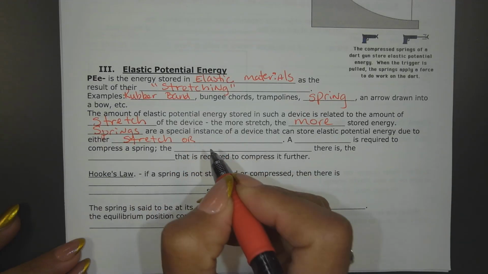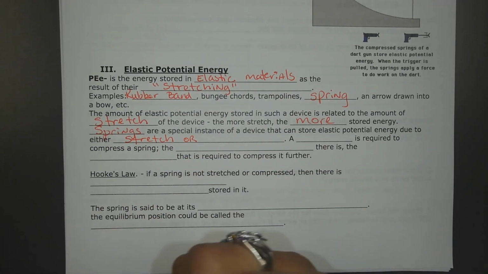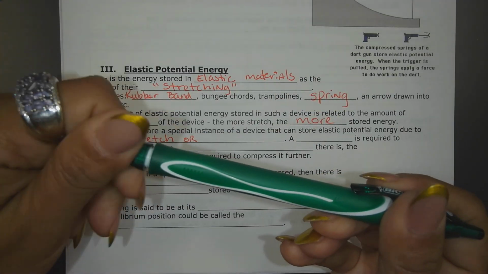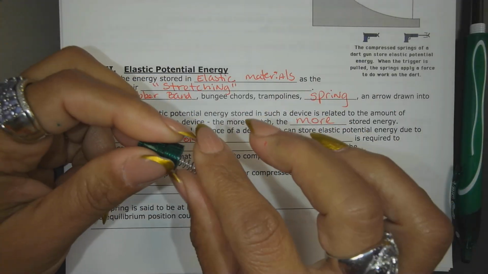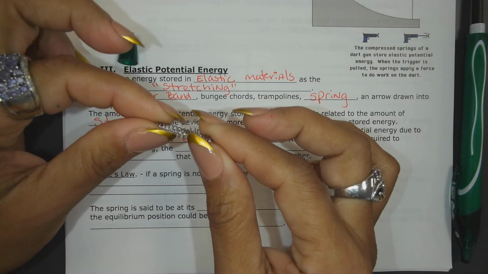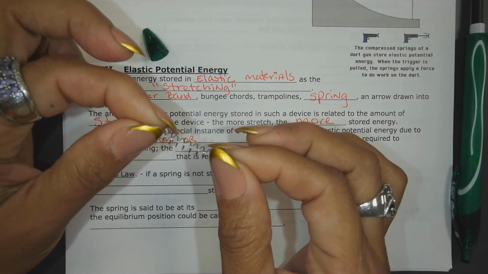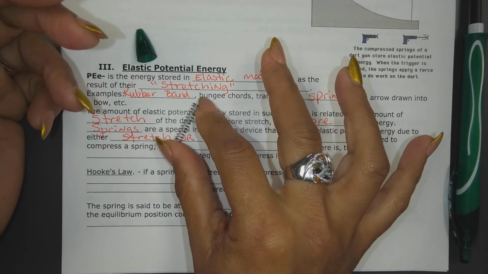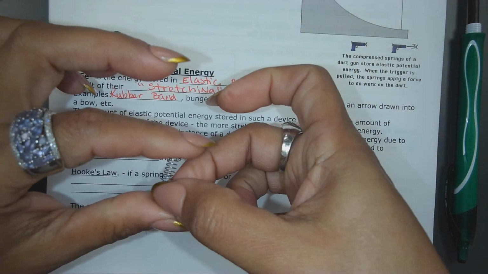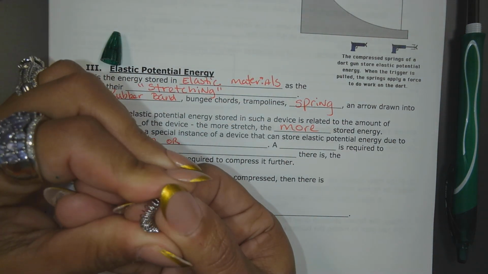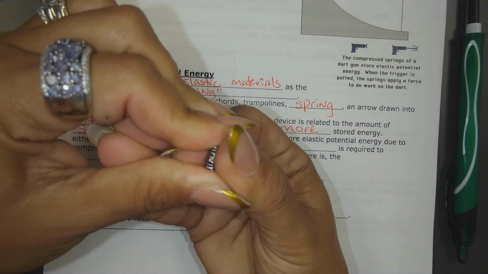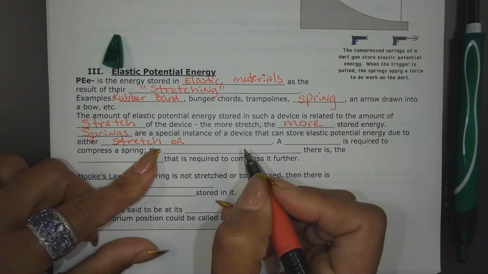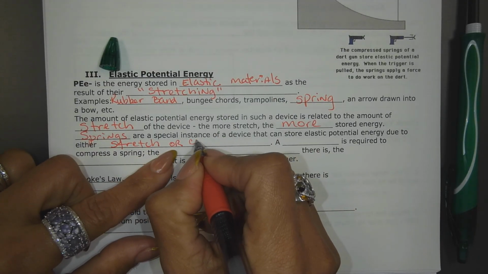For an example, I'm sure this pen has a spring because it's a clicky pen. Here it is. Not only stretch, but also when I leave it there, I can also do what? Compress it. I can also compress it and smush it down. So springs are a little special because it's not only due to their stretch or compression.